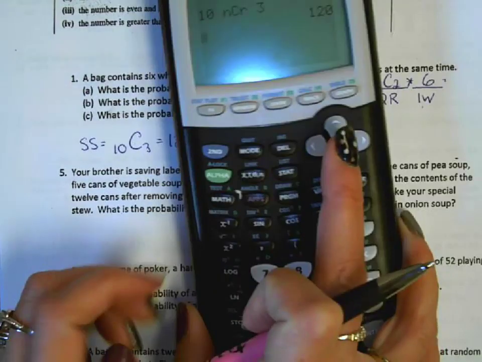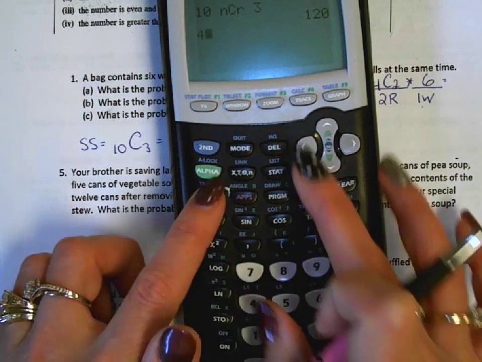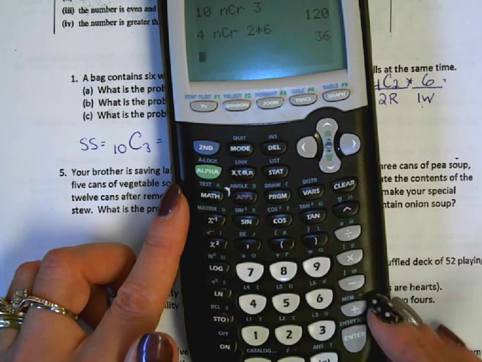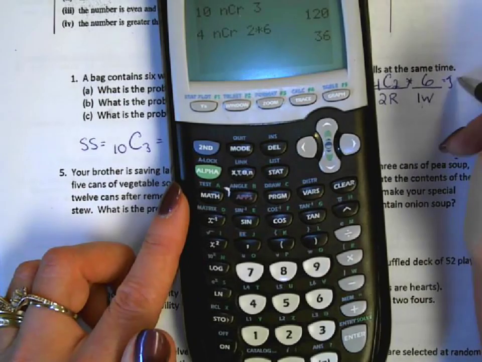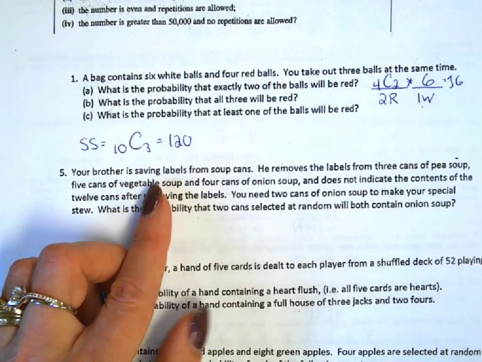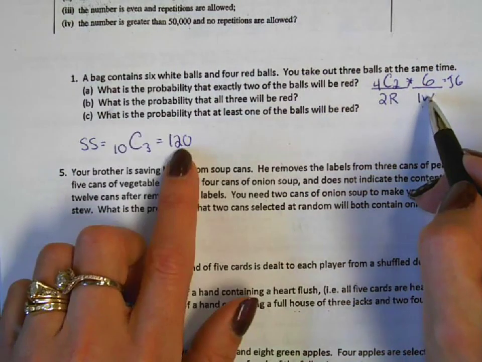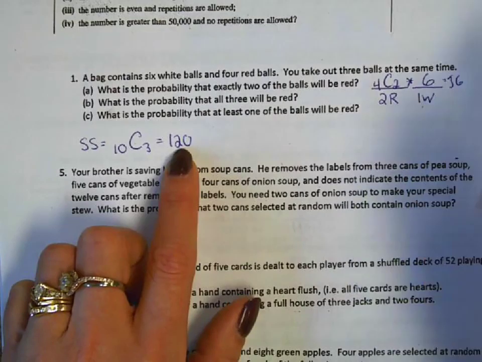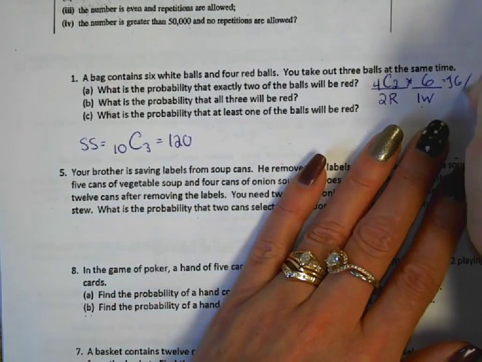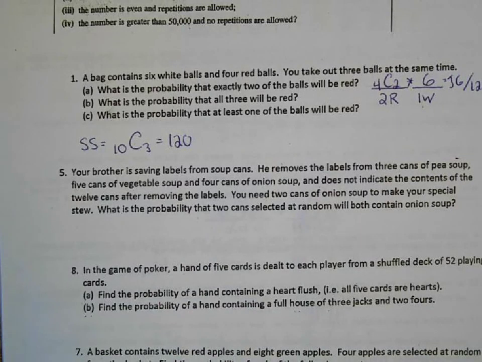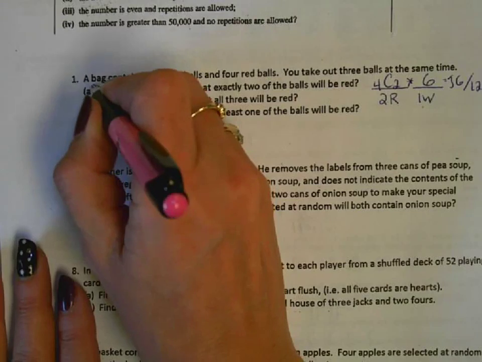So we multiply 4C2 times 6, that's 36. And now to do my probability, so that means there's 36 ways to get 2 reds with 1 white out of the 120 different ways there are to get 3. So it'll be a 36 out of 120. Okay, that was A we did.